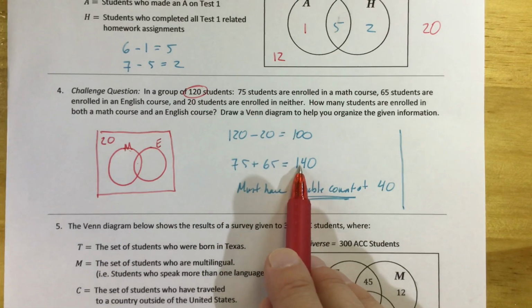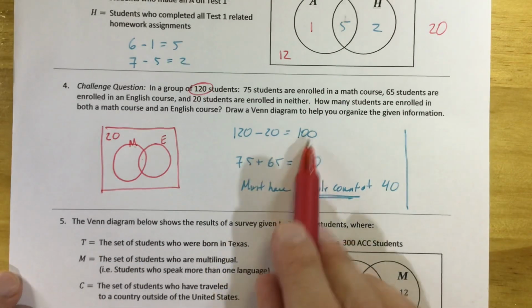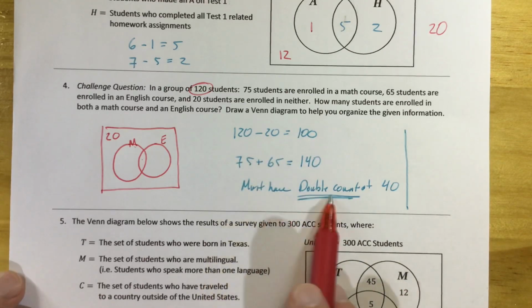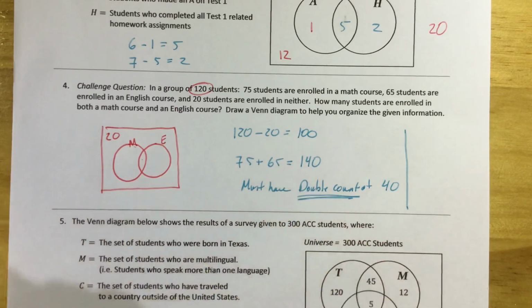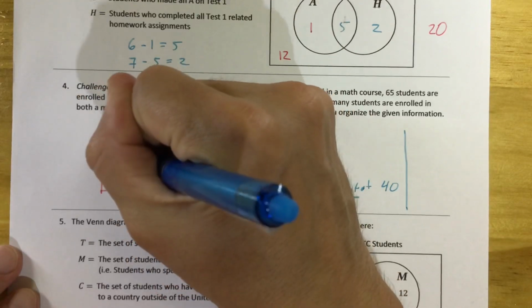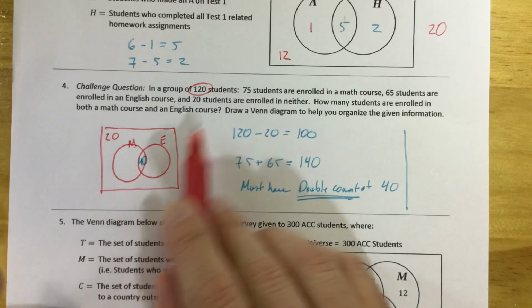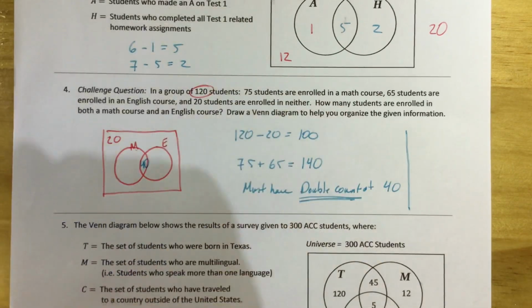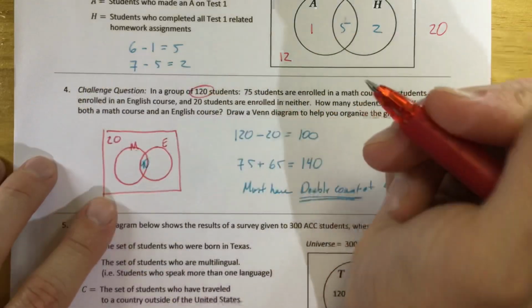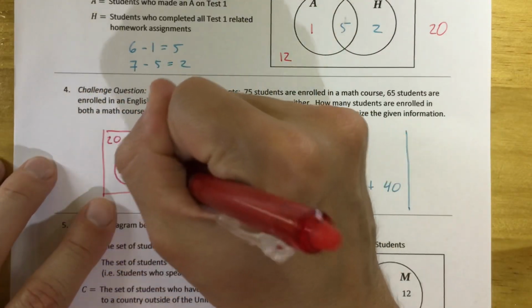And what's interesting is the overlap is the difference between these two. We have double counted 40 of the students. So 40 is going to go in that spot. 40 students are actually taking both of them. And then if you subtract 40 from each of these numbers, you're going to get 35 and 25.